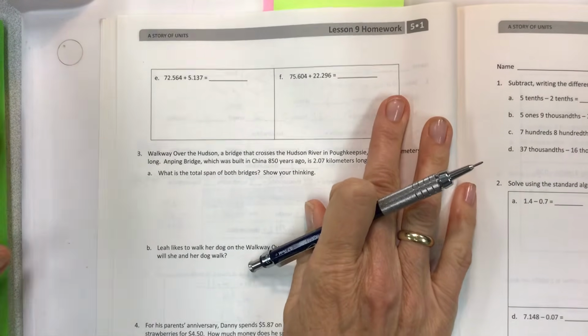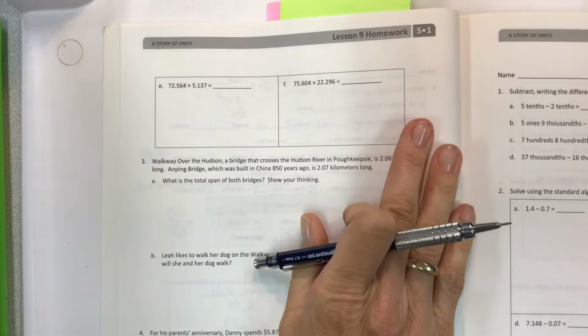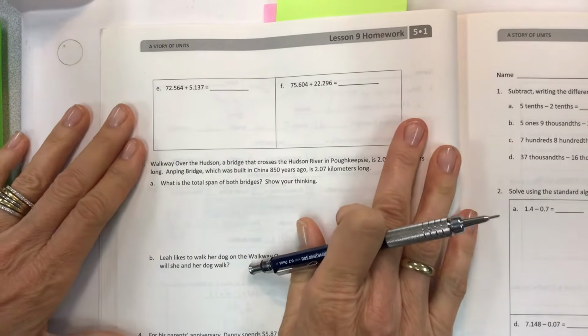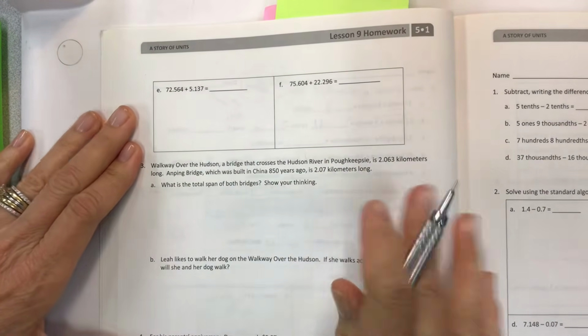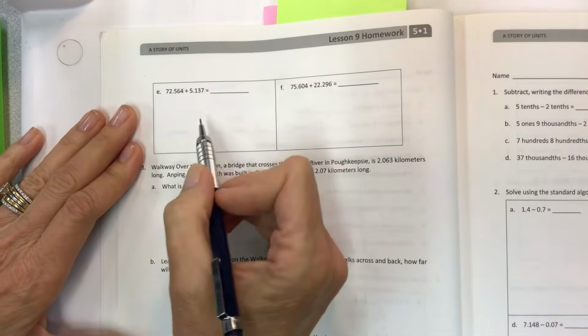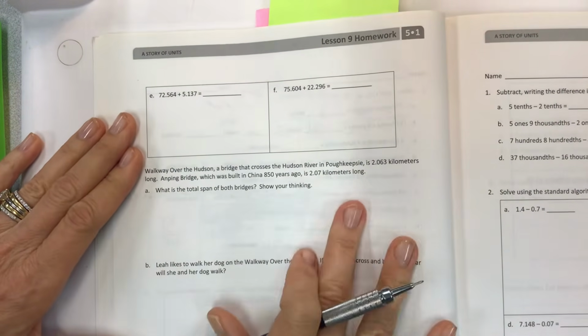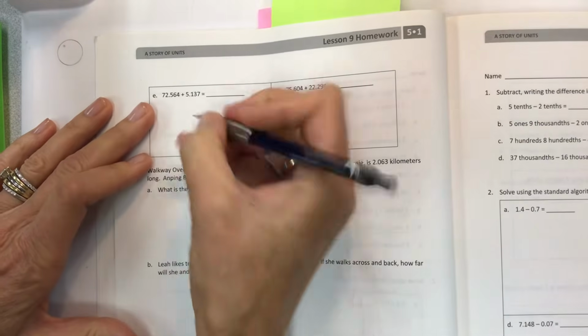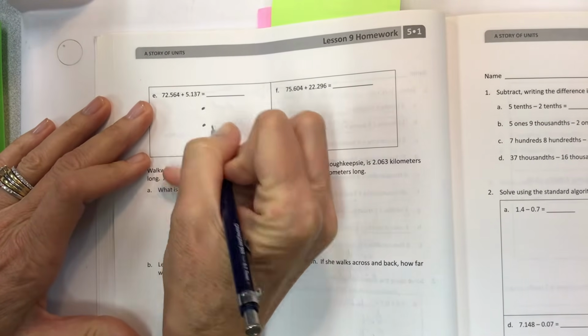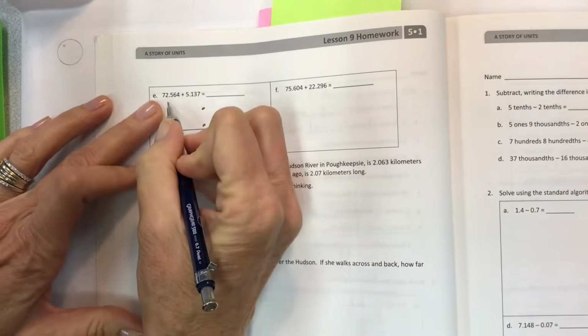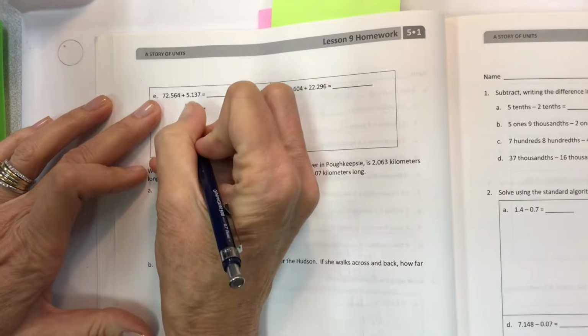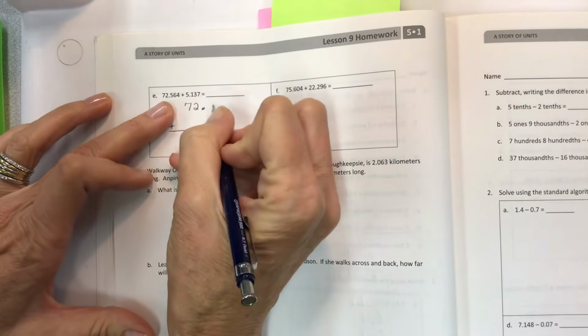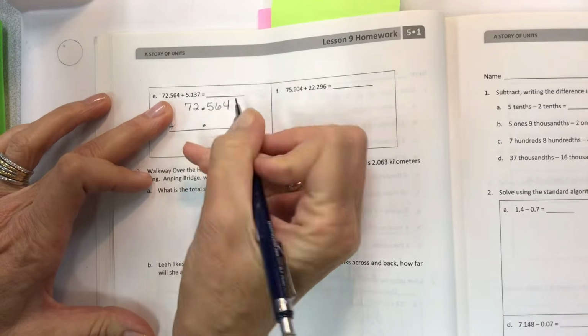Let's do the last ones. These are a little bit more challenging. Some teachers will say, oh, you don't have to do the back side because it's a lot of work. No. Prepare yourself for state testing by doing these, because this is all over the state test. Challenging problems for sure. Strategy, line up the decimals. Now fill in the blanks. 72 ones, then 564 thousandths.